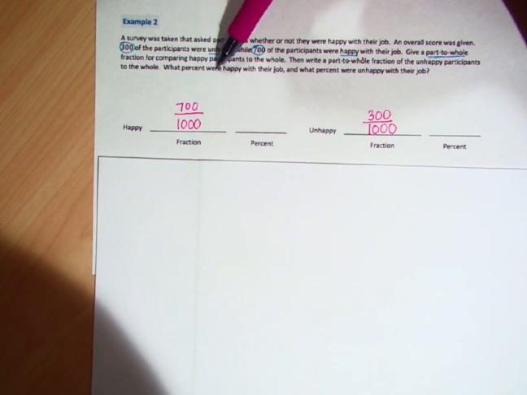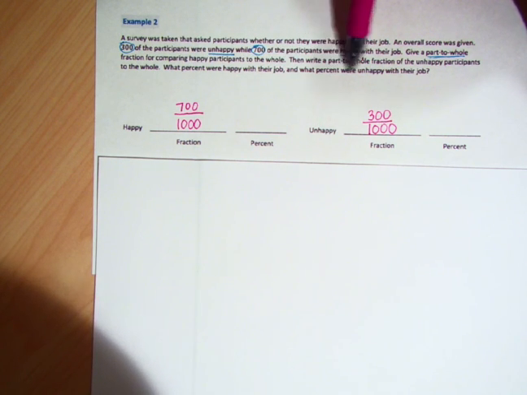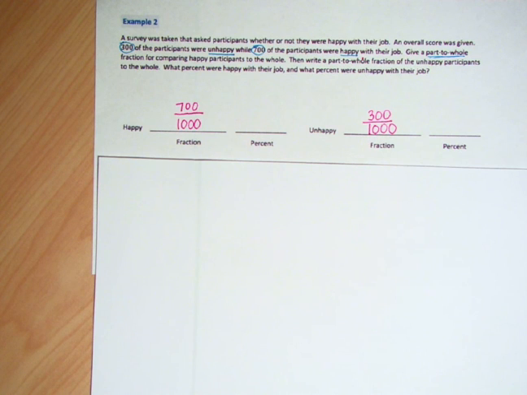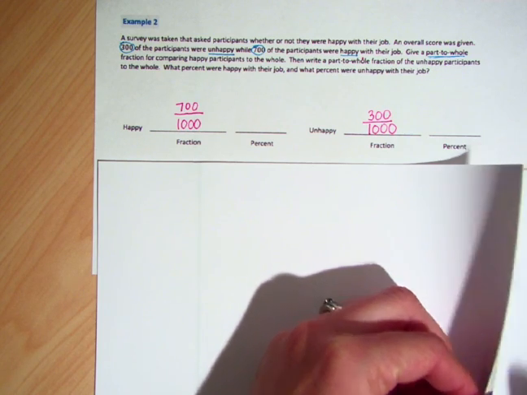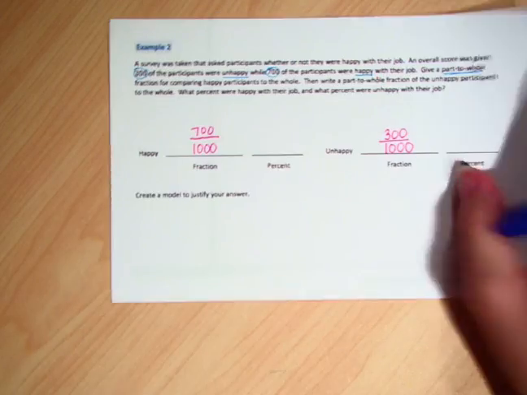What percent were happy with their job? What percent were unhappy with their job? I have a couple ways to figure this out. All right, I need to kind of adjust here. Give myself a little cushion to write on.